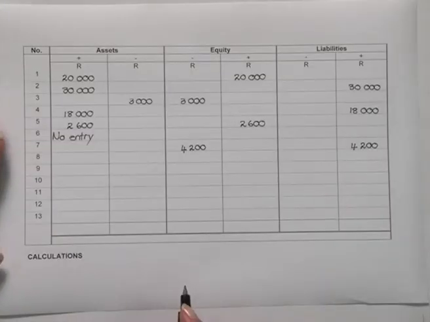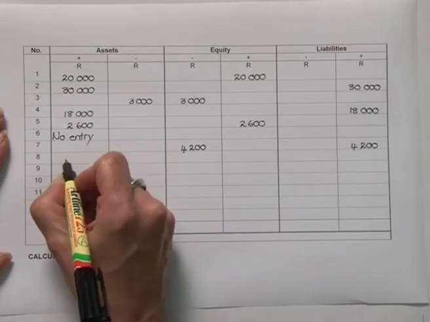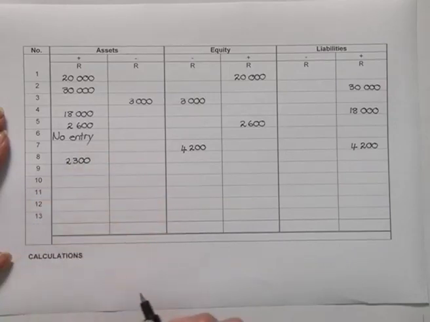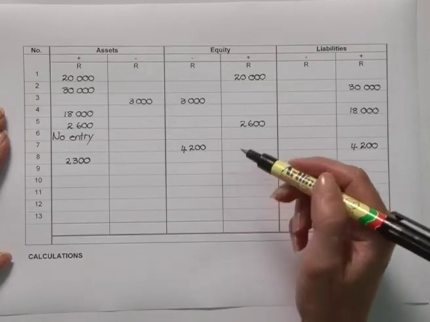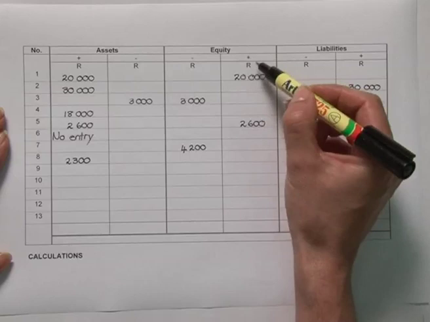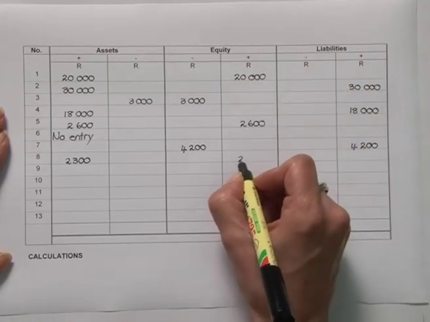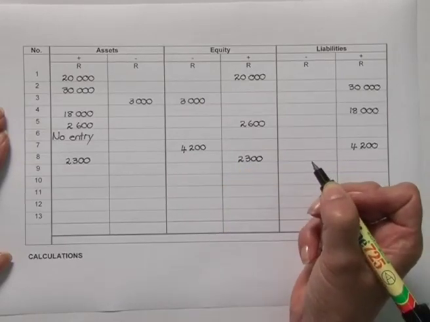Then we get to transaction number 8, received 2,300 Rand from customers for services rendered. Receiving money will increase our assets, so the 2,300 Rand will increase our assets. And this is for services rendered. Service fees that you've earned will increase profits, and profits will be accounted for under equity. So this 2,300 Rand increases our equity, resulting in an increase in profits.